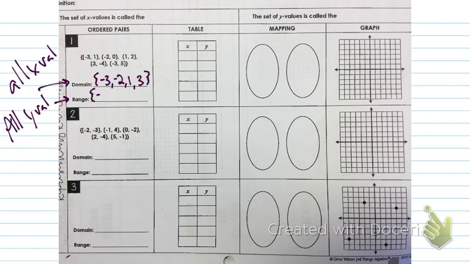The lowest y value is -4, 0, 1, 2, 5. So again, domain is just all the possible x values. I just pulled my x values from my ordered pairs. The range is all my possible y values. To list my ordered pairs in the table, I'm just going to write all my x, y ordered pairs. So (-3, 1), (-2, 0), (1, 2), (3, -4), and (-3, 5). I think that's pretty simple.